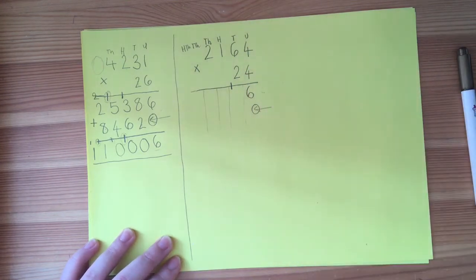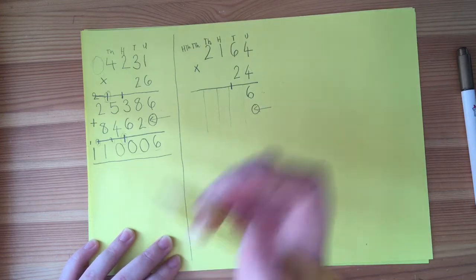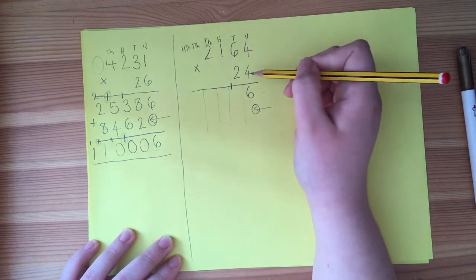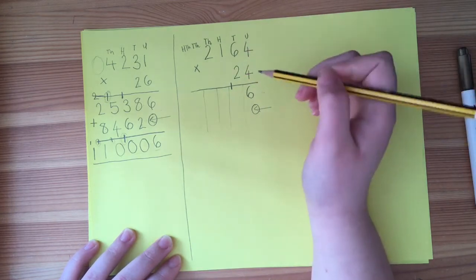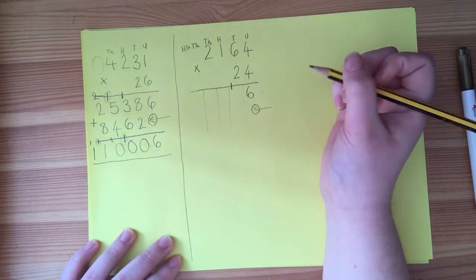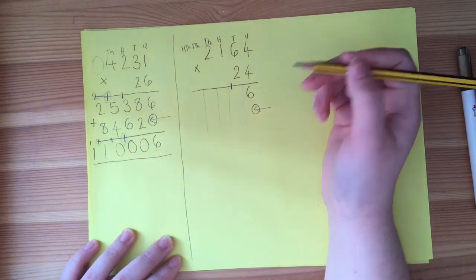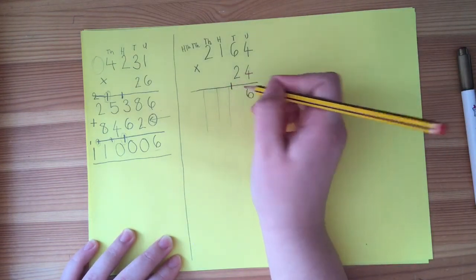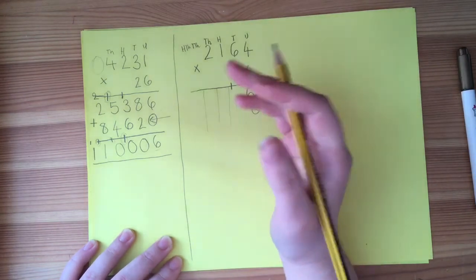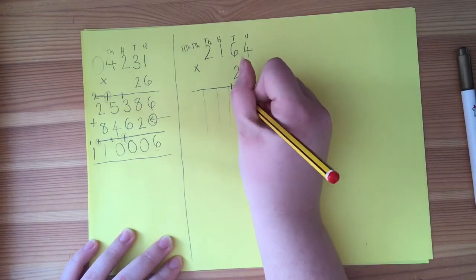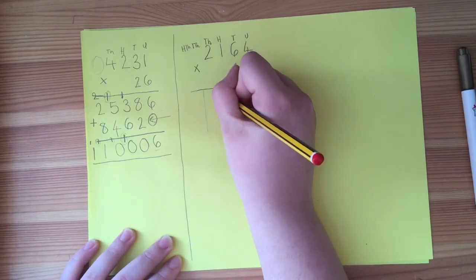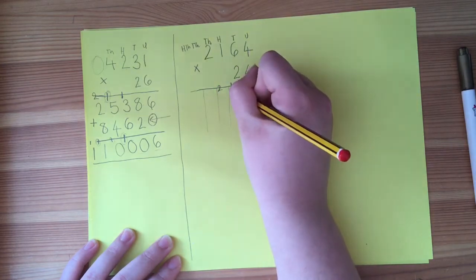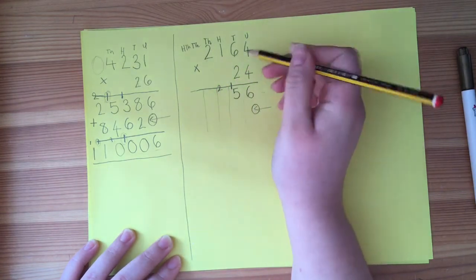Now if you're not so good at your times tables, what you could do is, if you know your 5 times table, 5 times 6 is 30. All I'm going to do is take away another 6 to get to 4 times 6. So that would give me 24. So I need to add on a 1 though, so instead of 24 it's going to be 1 more than that, it's going to be 25. So I'm going to carry 2 this time and put my 5 down here.